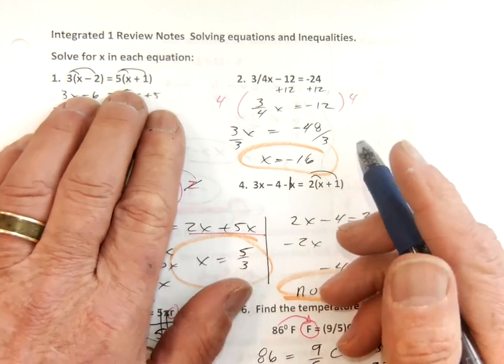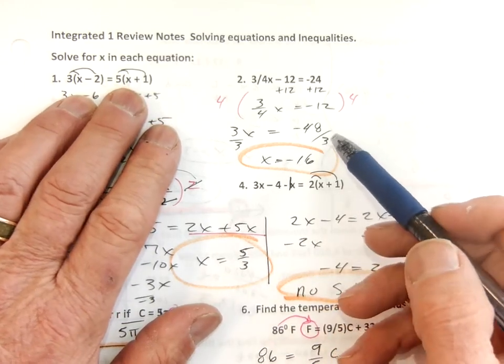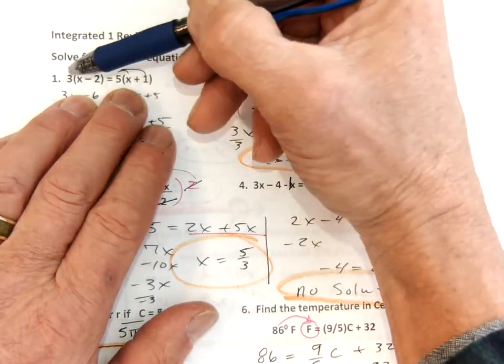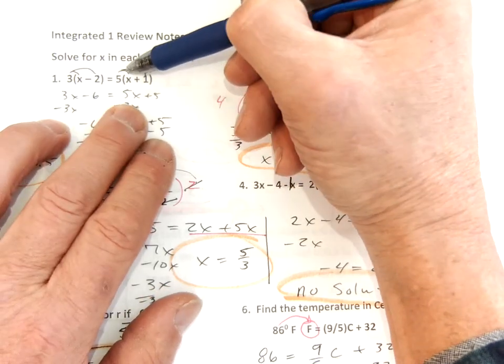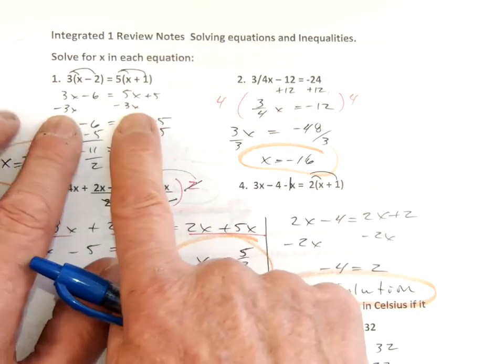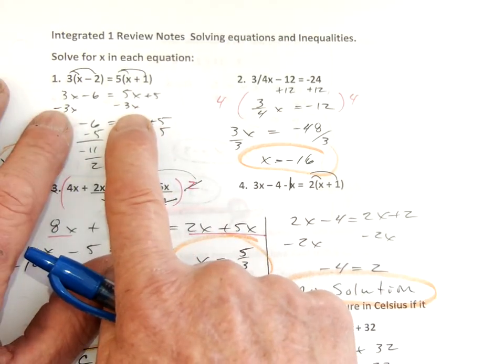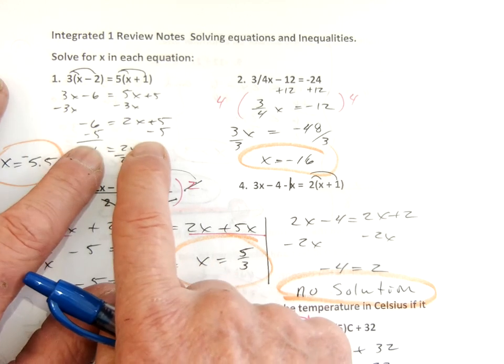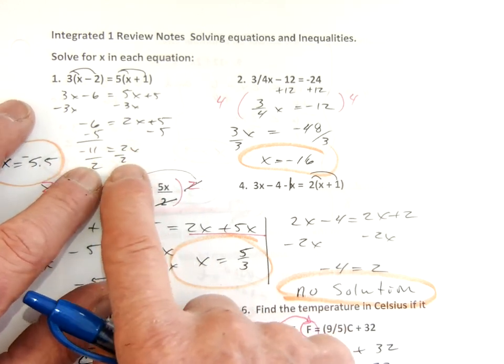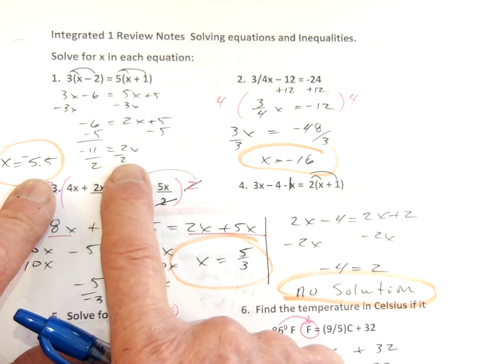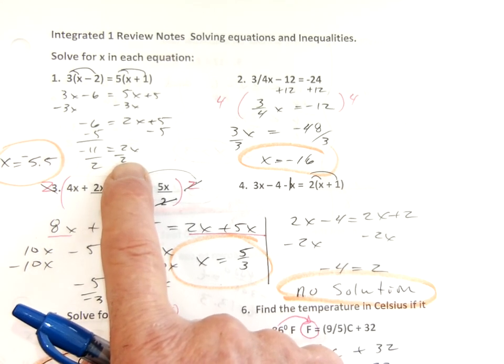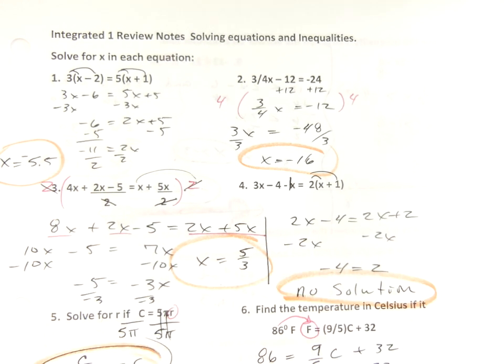We started off with this equation, 3 times x minus 2 equals 5 times x plus 1, and we distributed: 3x minus 6 and 5x plus 5. Then I got rid of the smallest x, went minus 3x minus 3x, gave me a 2x. And then I went minus 5, gave me negative 11, divided by 2, and I get negative 5.5. All right, question 1. Question 2, I'm going through this kind of fast, but you guys can always pause it.